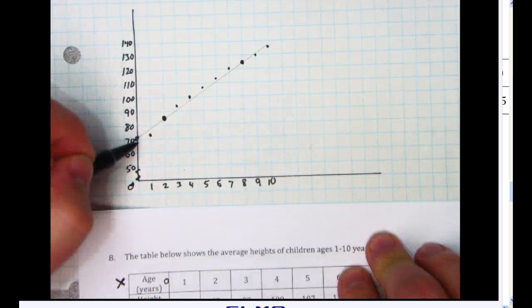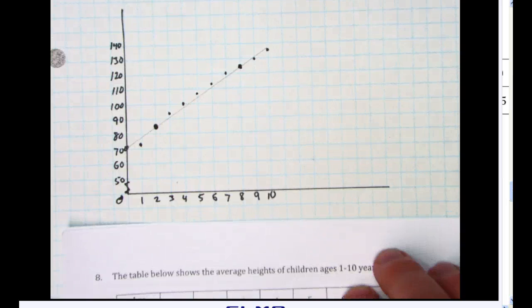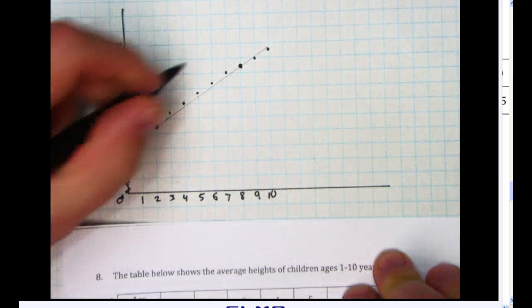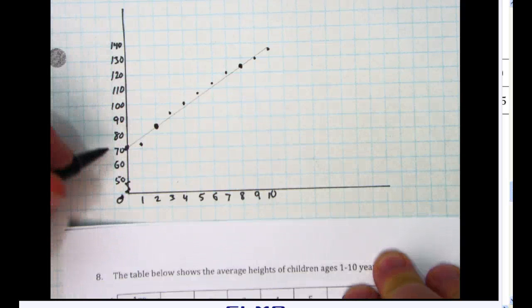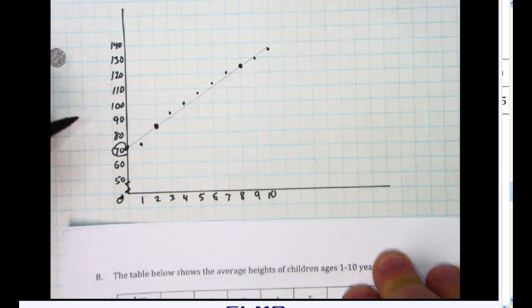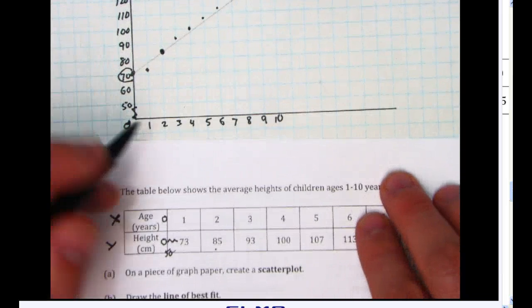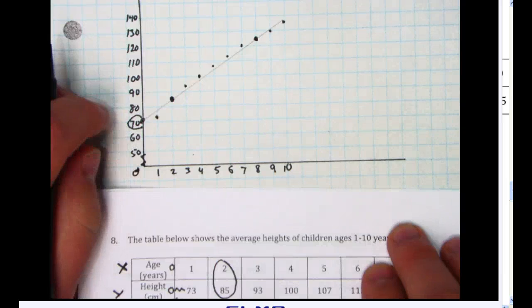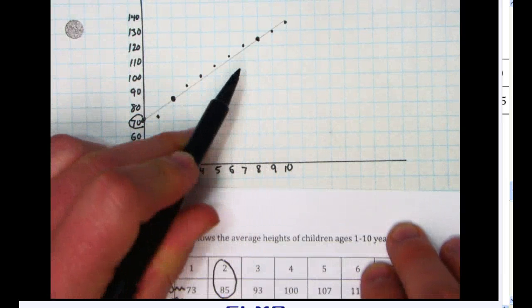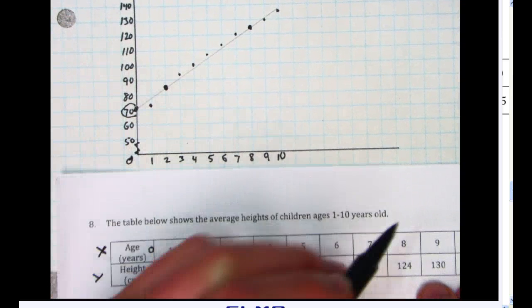So as you're drawing this line, you want to be thinking about, well, what 2 points will I use for my slope, and what will my y-intercept be? So at least we'll know that y-intercept is 70, and I'm going to use 2 comma 85 and 8 comma 124 for calculating my slope.